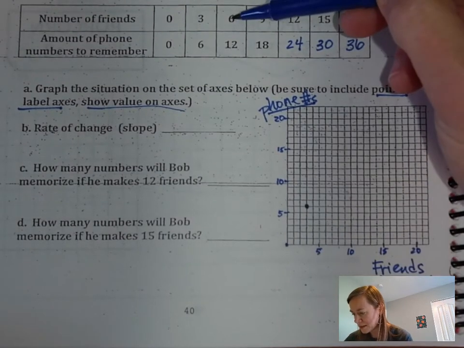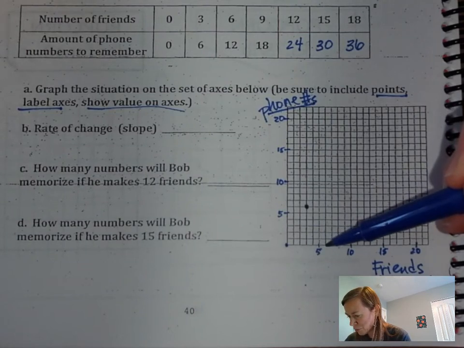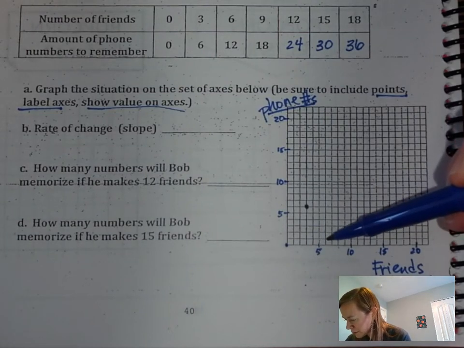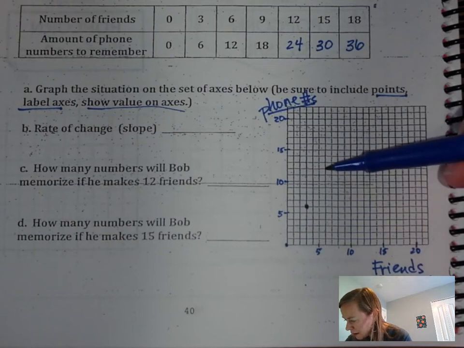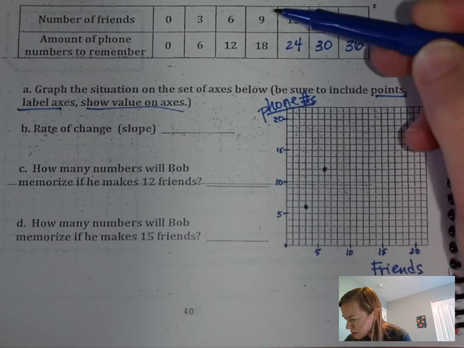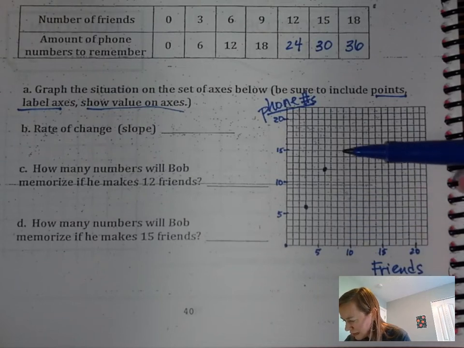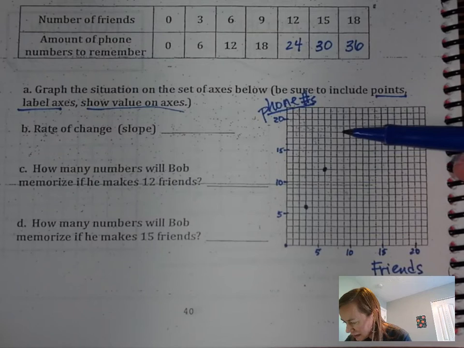Okay, now let's do 6 friends. So 6 friends. Here's my 5. One more is going to be 6. And we're going to need to remember 12 phone numbers now. So all the way up to 10 and then 2 more for 12. Now let's do 9. So 9 is going to be right here before the 10, and I need to go up to the 18. So here's the 15, 16, 17, 18.